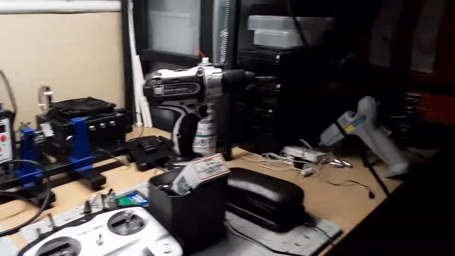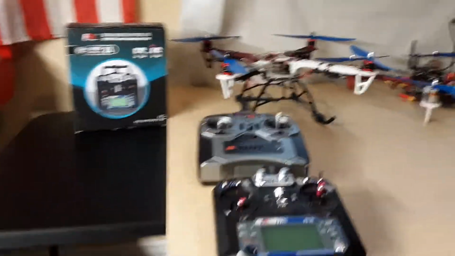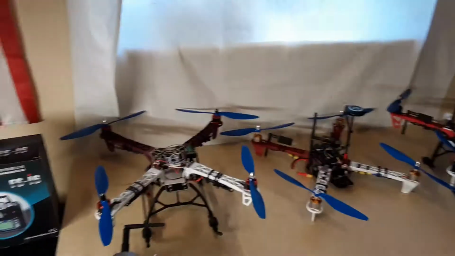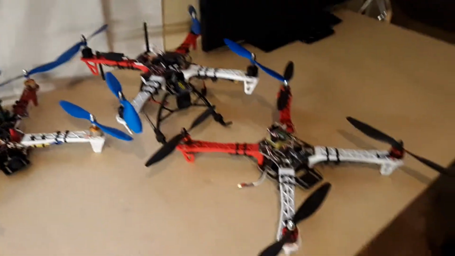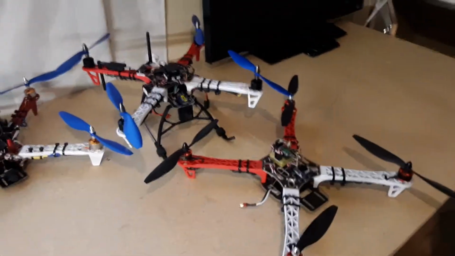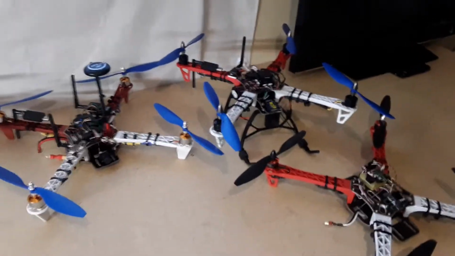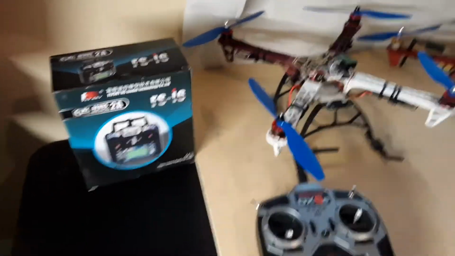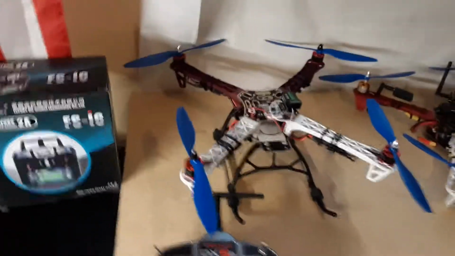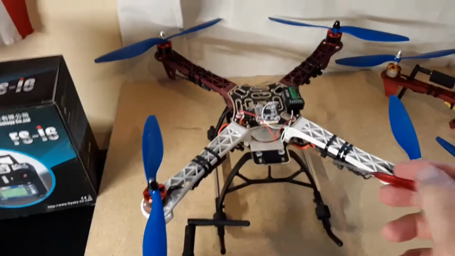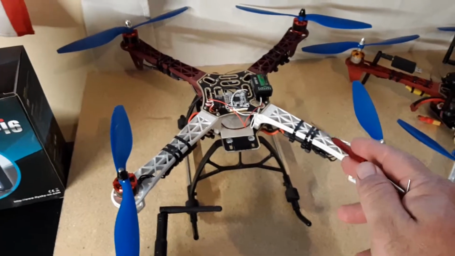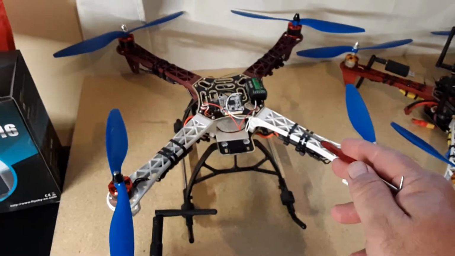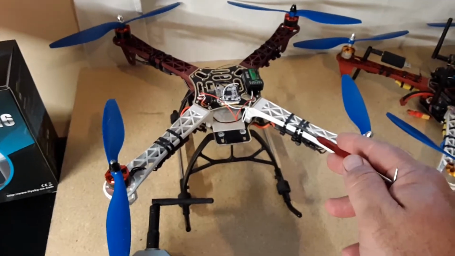Now, over here are a few more quadcopters that I'm in the process of building or have built for different applications. This one has no camera or anything on it. It's more of a sport flying. It's very fast. We use these to race.